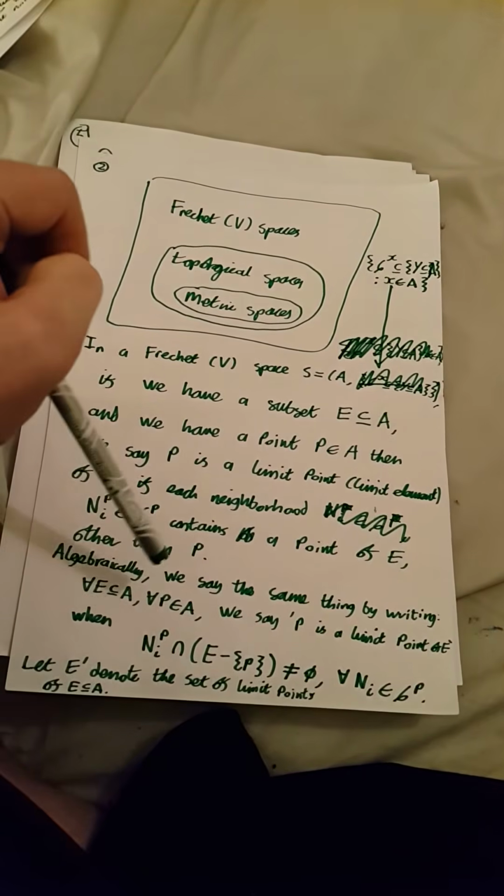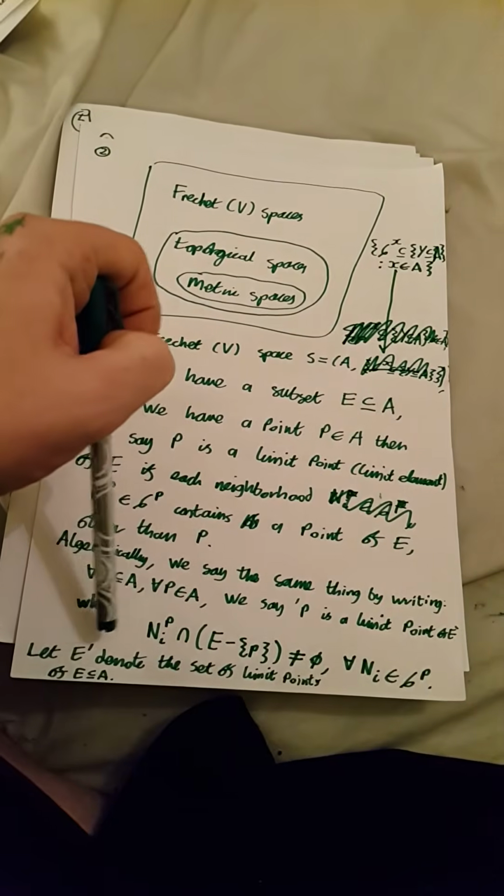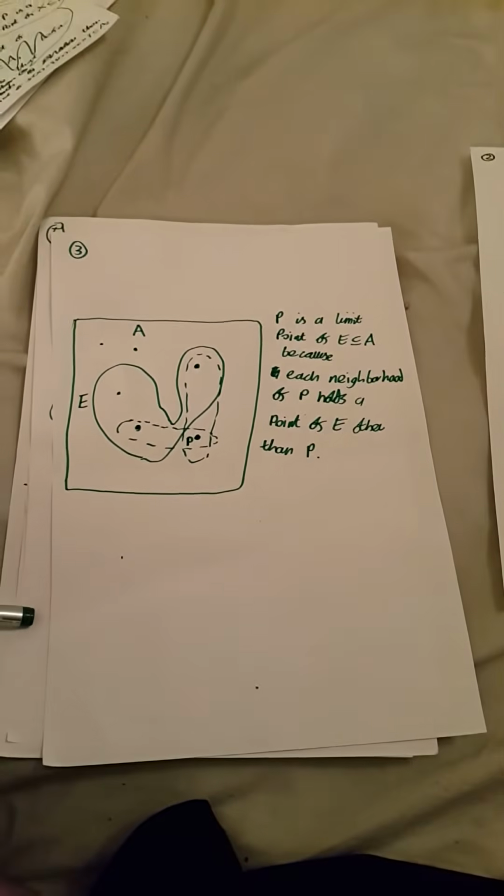And this is a very, very useful concept, as we shall see. And so sometimes we might write E dash to denote the set of limit points of a set E. So limit points are awesome.